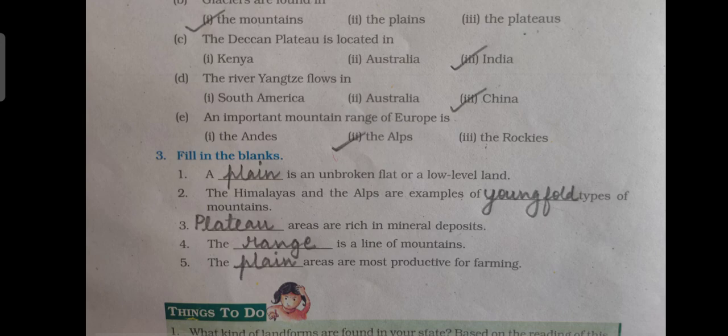Number fourth, the dash is a line of mountains. The correct answer is range. The range is a line of mountains. And lastly, the dash areas are most productive for farming. The correct answer is plain. So plain areas are most productive for farming.